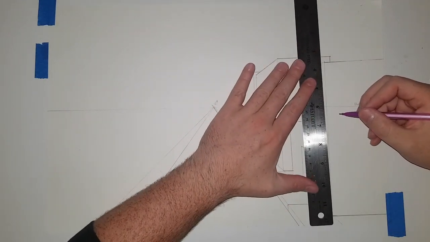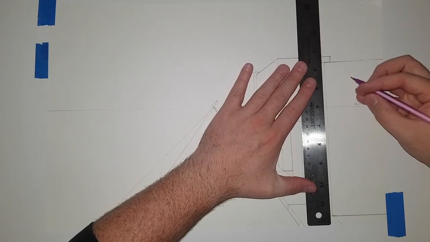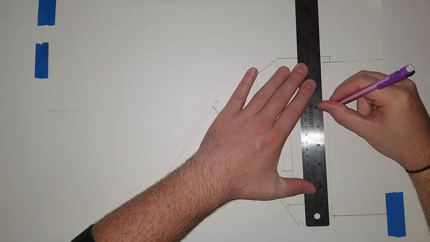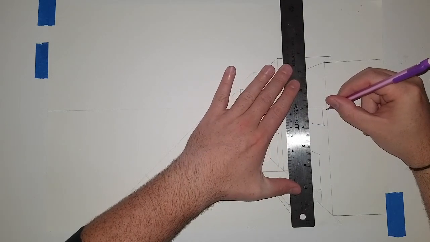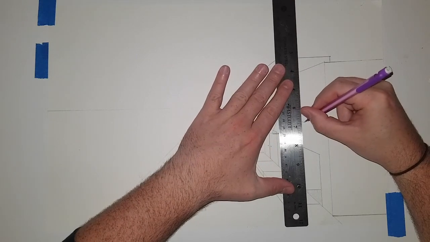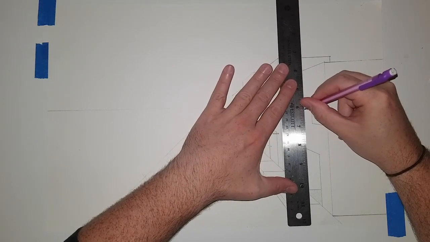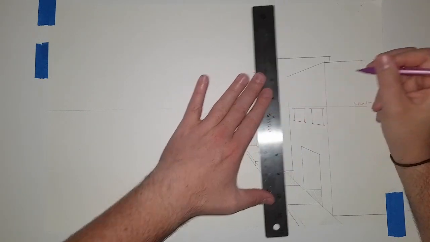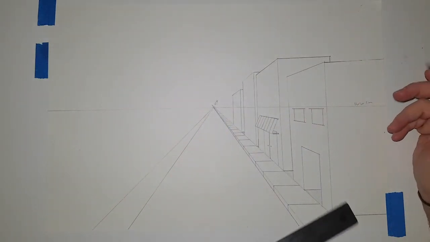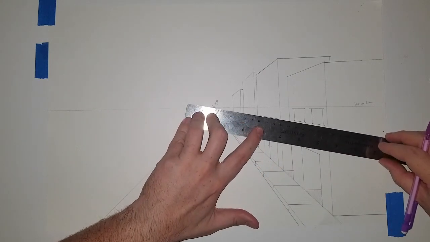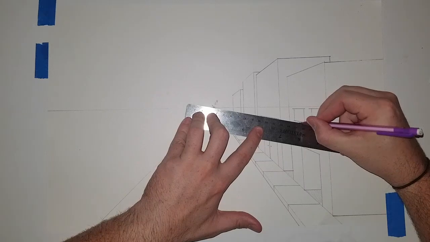So again, you want to make sure you're making true vertical and true horizontal lines when you need to. You can add little edges to those.